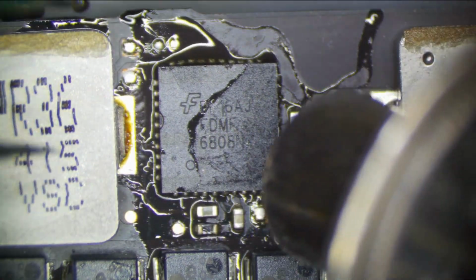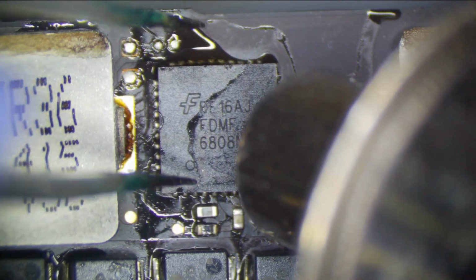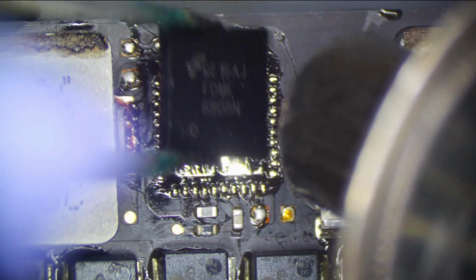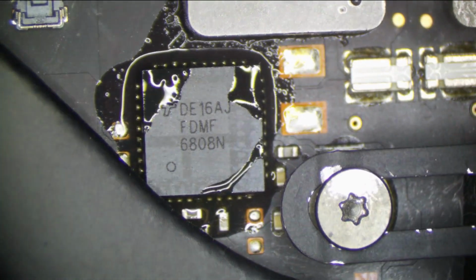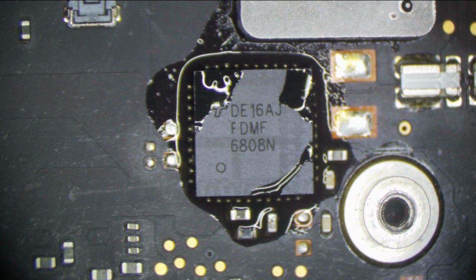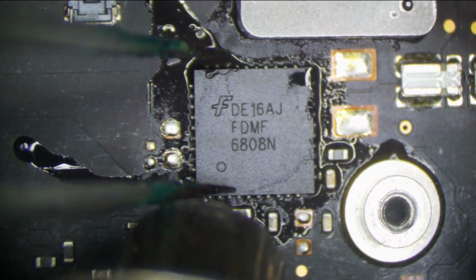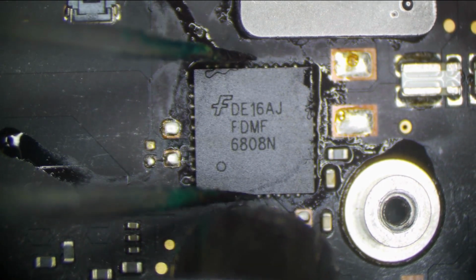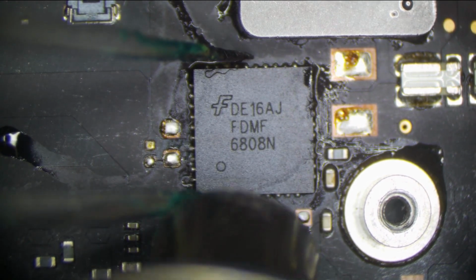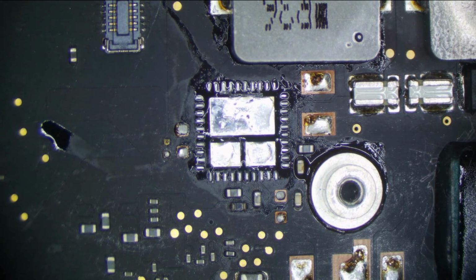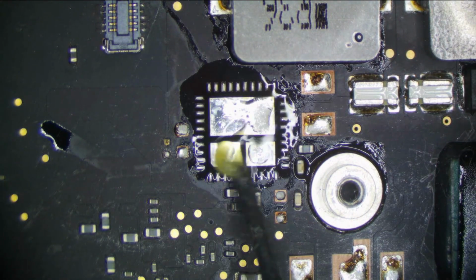There's one. There's two. This third one here, I'm going to have to remove the heatsink. The heatsink is now off, so we can go ahead and remove this last one and start putting the new ones on. Also want to be mindful not to melt that connector. That's for your keyboard backlight. That one is off. Go ahead and add a little bit more flux so we can put the new one on properly.